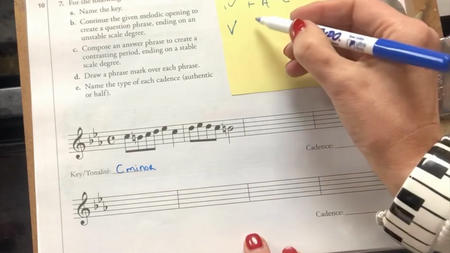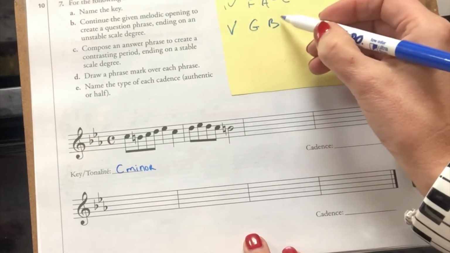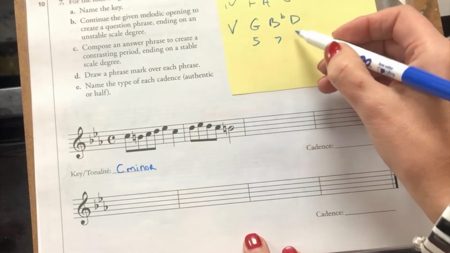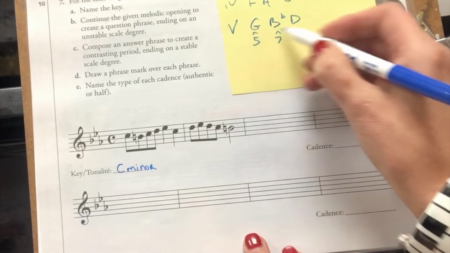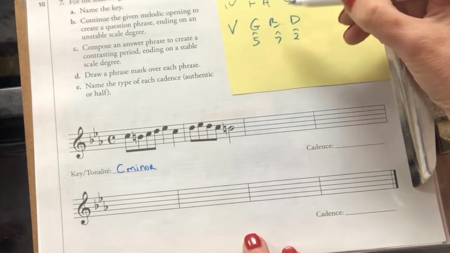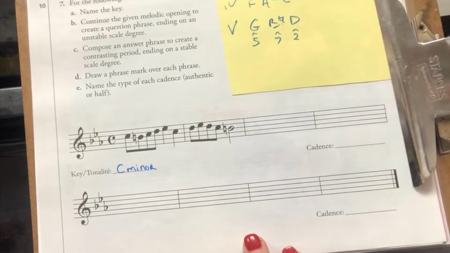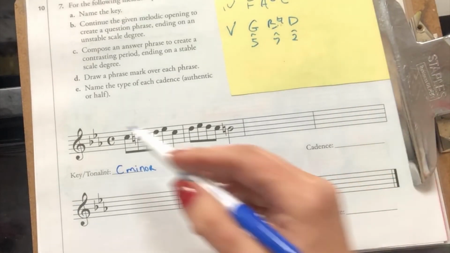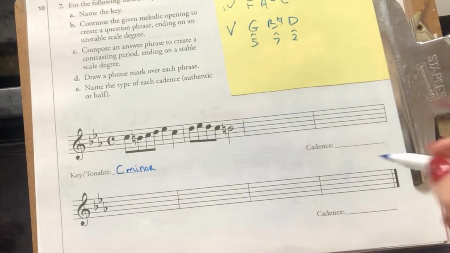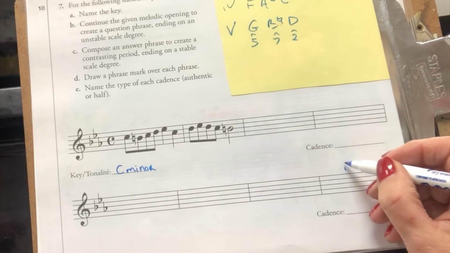C, D, E, F, G. Now it's a B flat, D, right? But this is 5, 7, 2, the 5th, the 7th, and the 2nd note. What happens to any 7th of a minor? We raise a flat by making it a natural. Okay, let's come to the ending. There's 4 beats in a bar. C means common time. So following suit, we need to end on a stable degree.